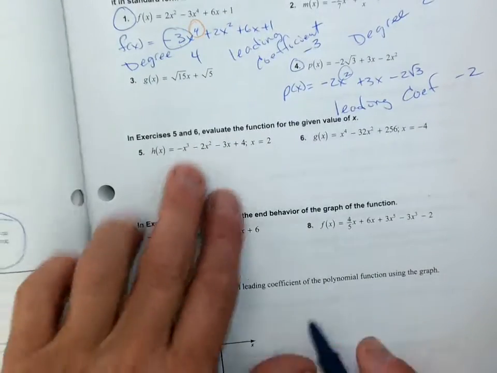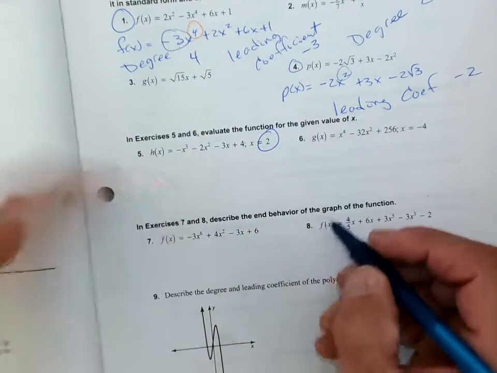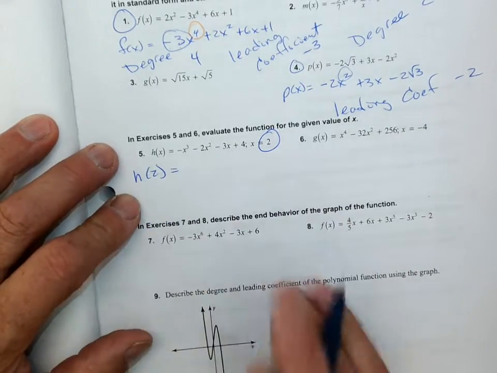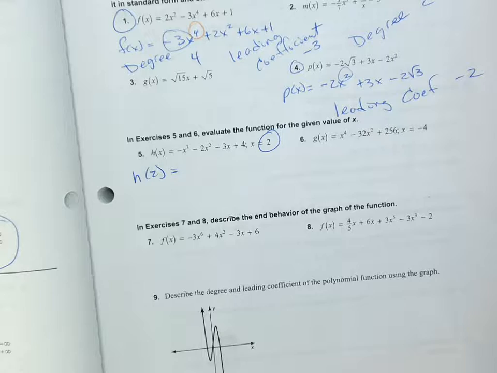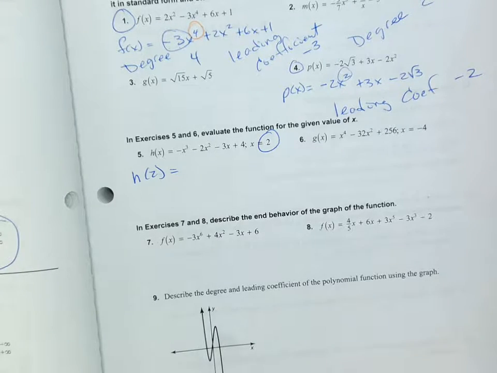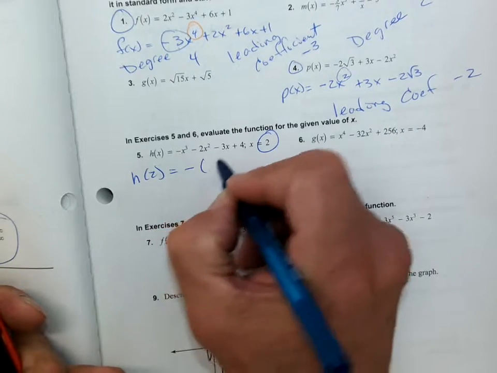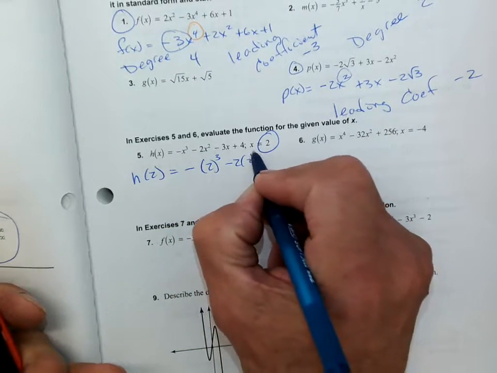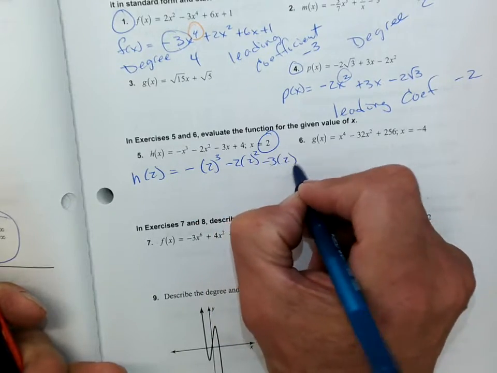Now, evaluate. I want you to do this one. So we're going to do h of 2, okay? It's so easy if you just do it my way. Let the calculator do the work. Be a believer. So what I would do is go negative, I'll put the 2 cubed minus 2 times the 2 squared minus 3 times the 2 plus the 4.